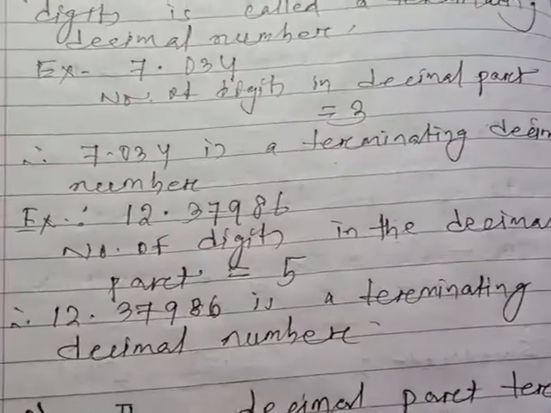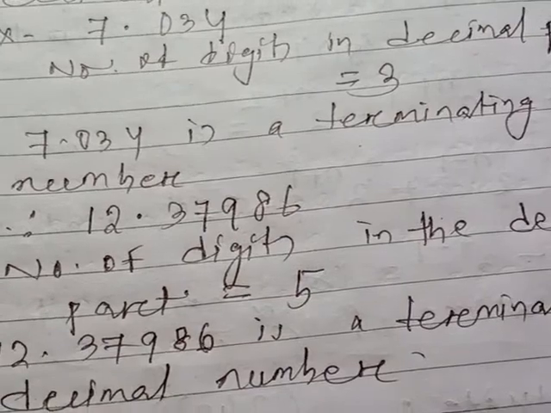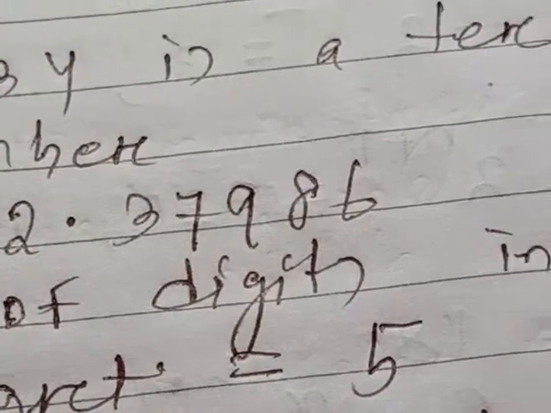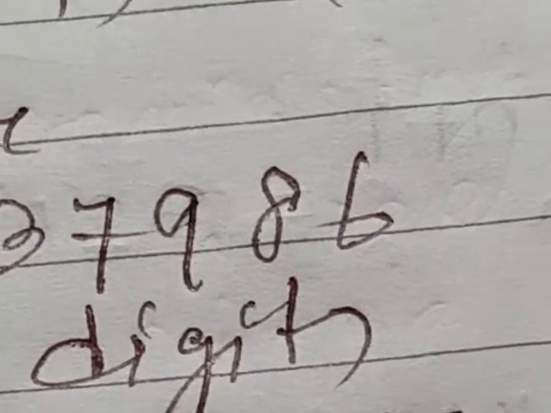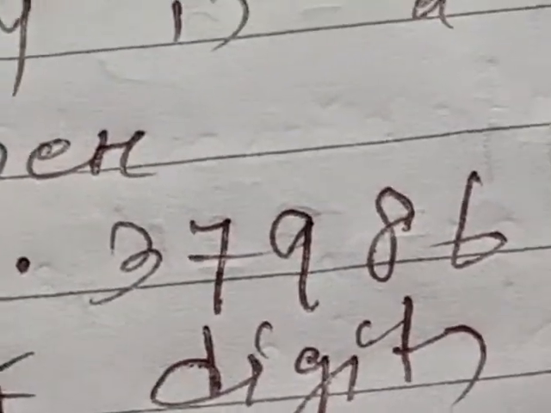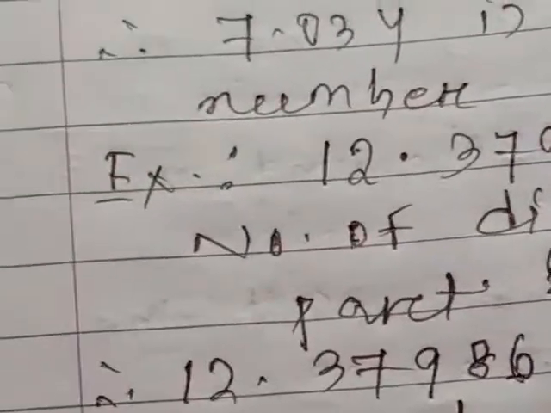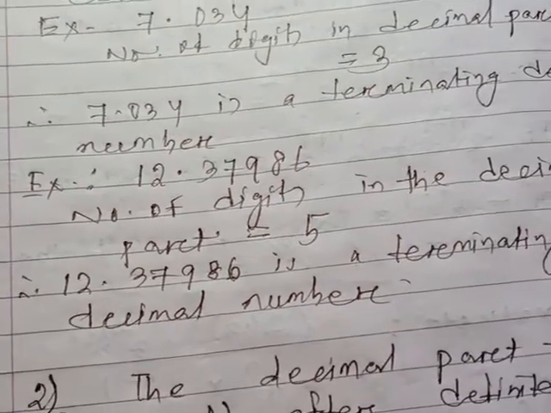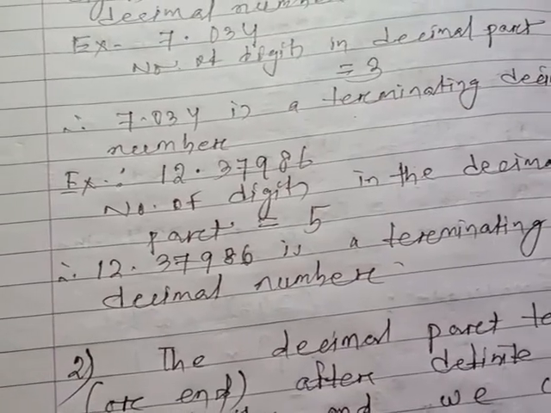Okay. So another example, 12.37986. Here, what are the digits you see first in the decimal part? 3, 7, 9, 8 and 6. How many digits? 5 digits. So since the number of digits in the decimal part is 5, 12.37986 is a terminating decimal number. It has 5 digits in the decimal part.